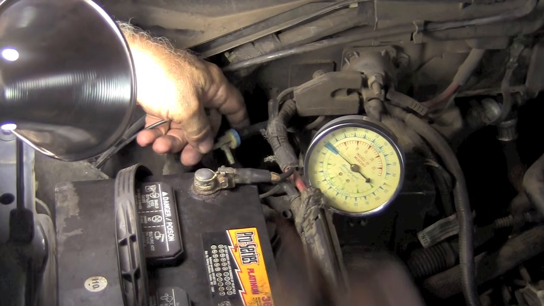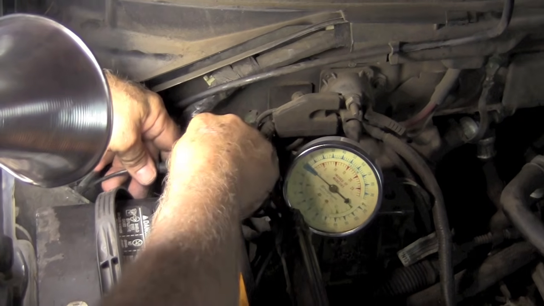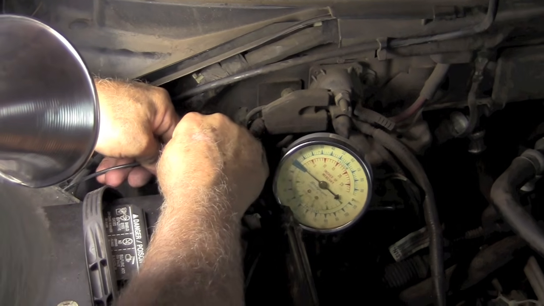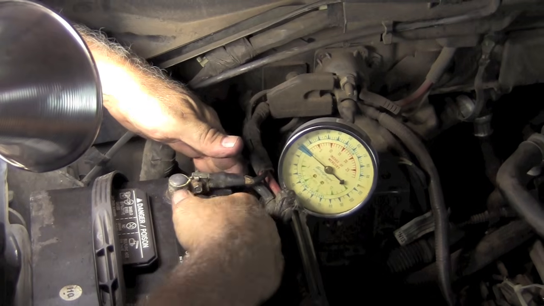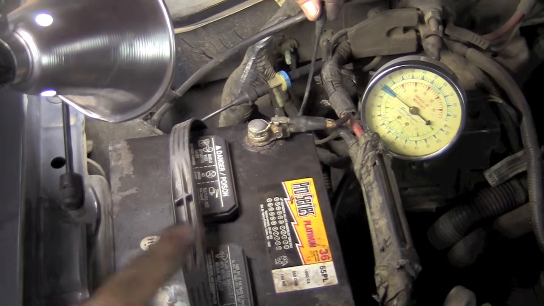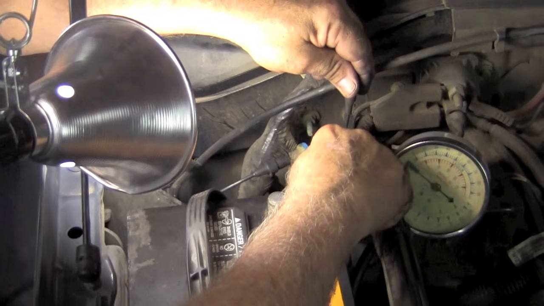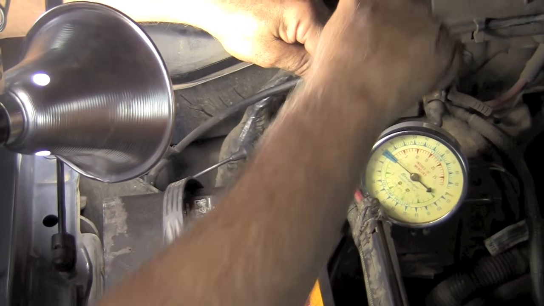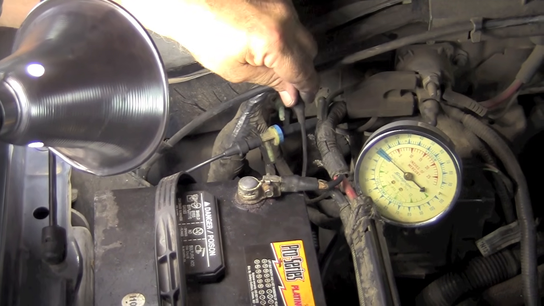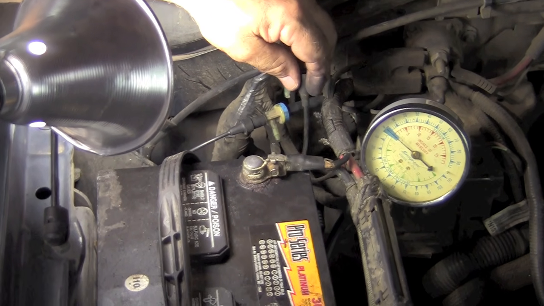So I'm going to take our gauge out of here. I'm just going to plug our vacuum reservoir back in just to keep it out of the way. As you can see, this little plastic line goes down, goes into the firewall, and then it travels over to the control panel. We don't know where the leak's at, so what we're going to do now is smoke it.